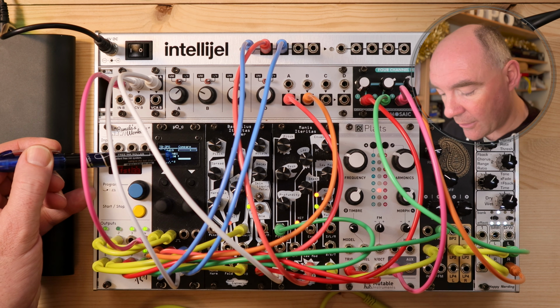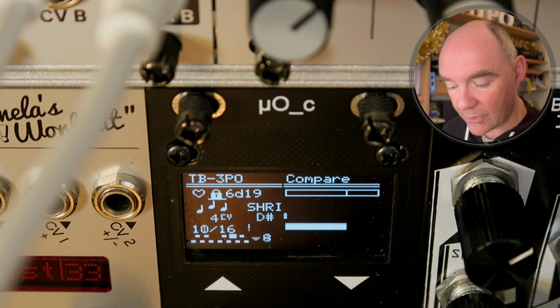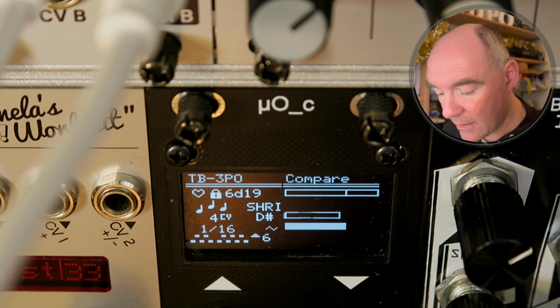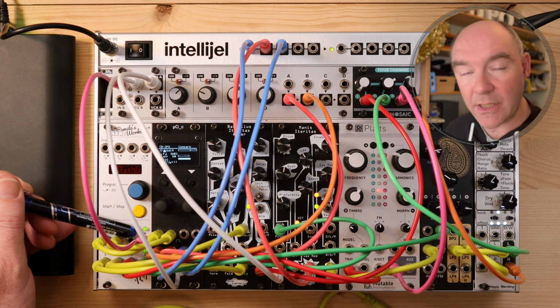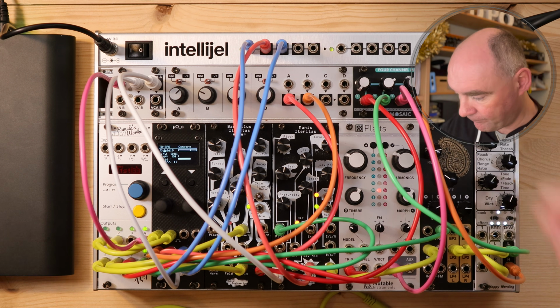So you see here, every time that line goes over the threshold, we're getting a gate, which is opening the VCA. You'll see the lights pop on. But the value being generated is different each time because the LFO is changing.